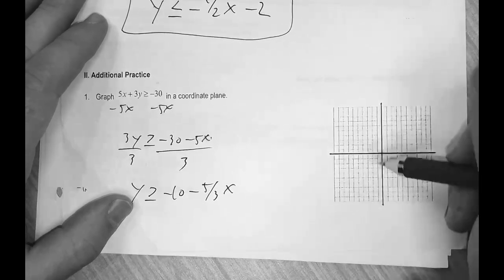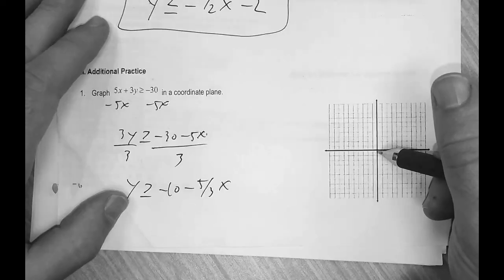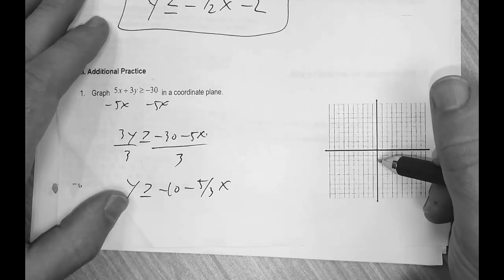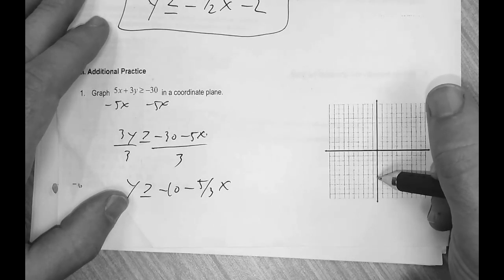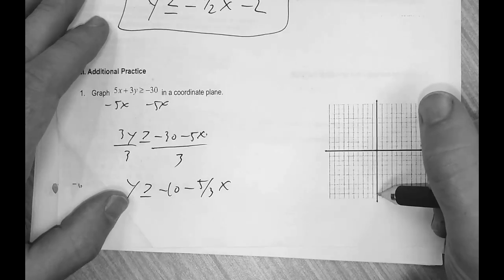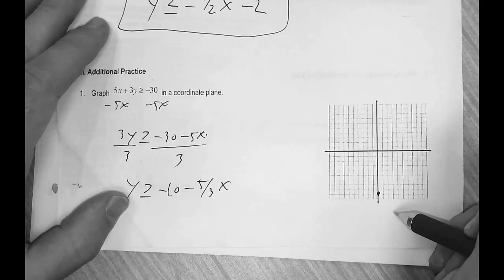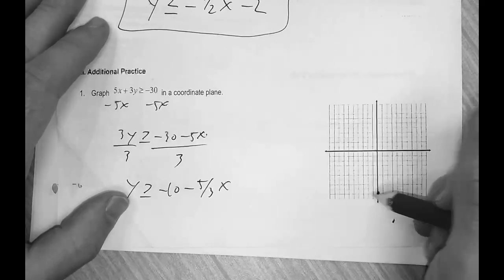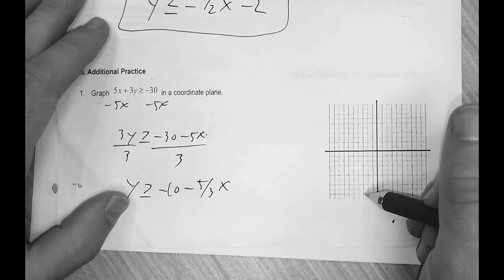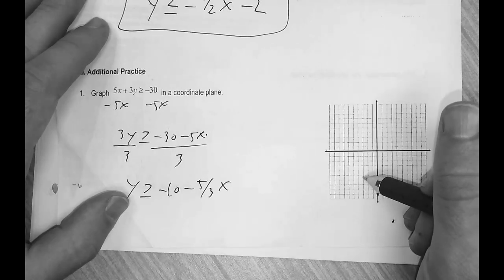Okay. This is maybe not ideal for this graph, but we do have negative 10 on here. 1, 2, 3, 4, 5, 6, 7, 8, 9, 10. And we would be going down 5, right 3, so 1, 2, 3, 1, 2, 3, 4, 5. We're kind of down here, but we can work our way left by going 1, 2, 3, 1, 2, 3, 4, 5. Okay.